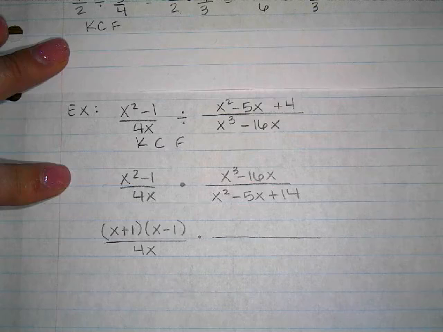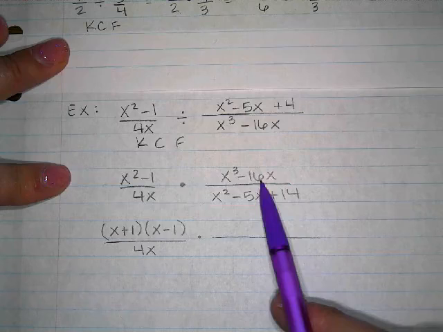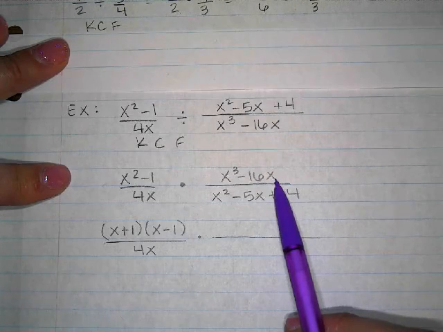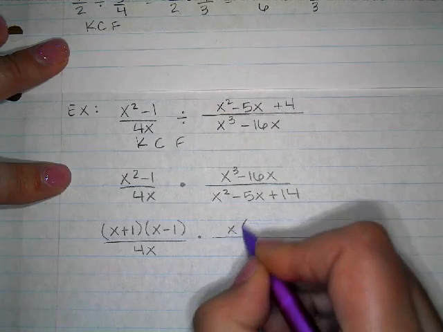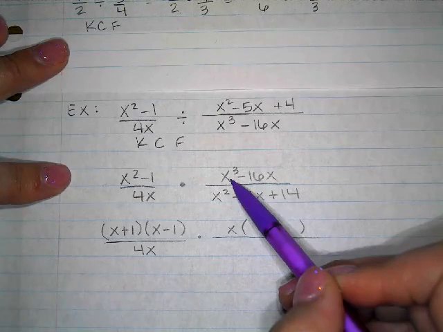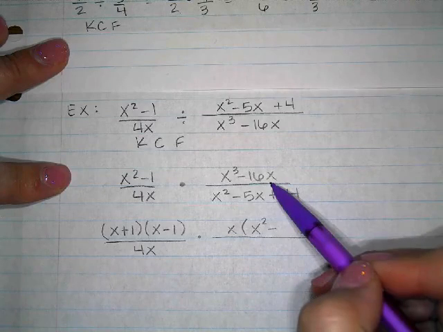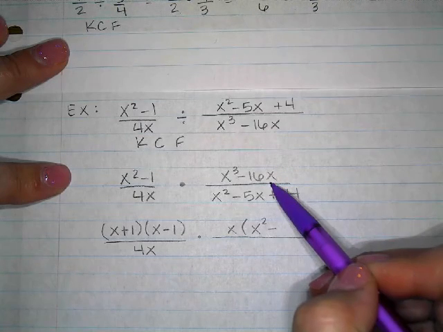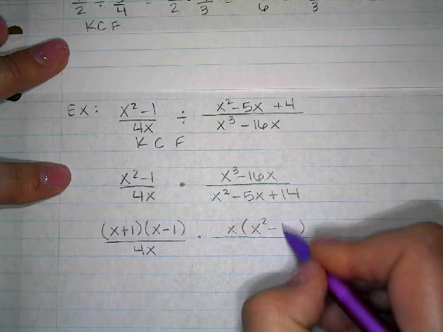Between x to the third and 16x, what could we take out? Anybody know? We can take out an x, and then what would be left over? X squared. And 16x, we took out an x, so negative 16. And then, do you guys notice anything interesting about this?